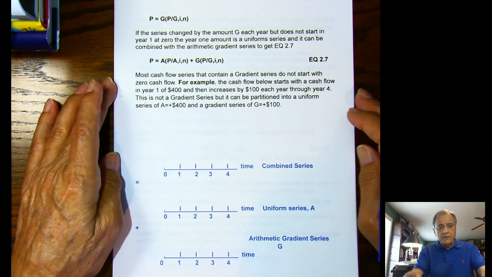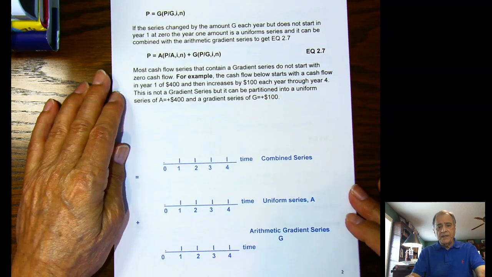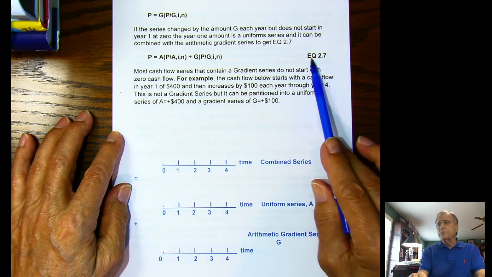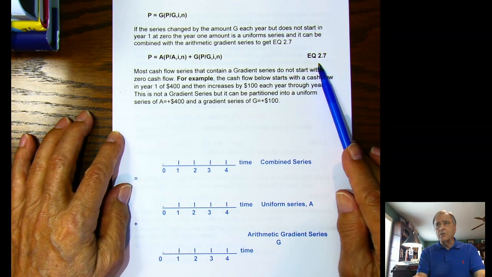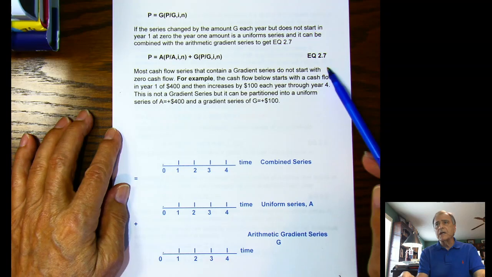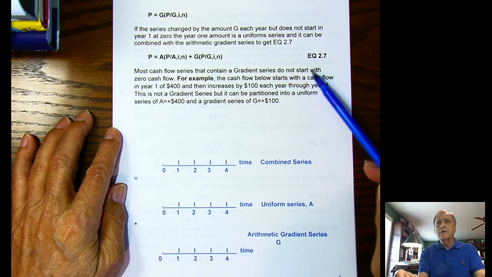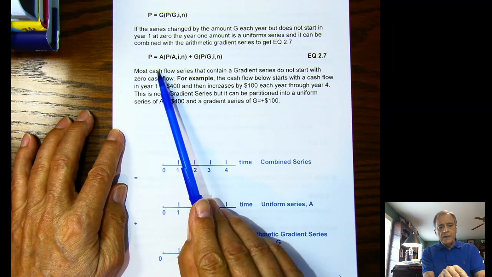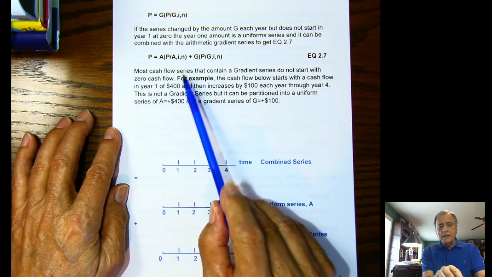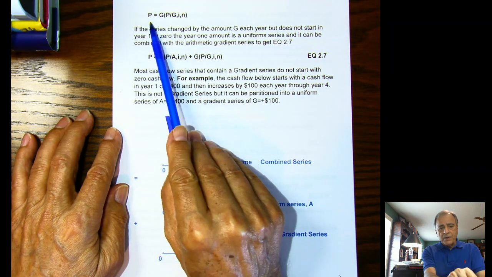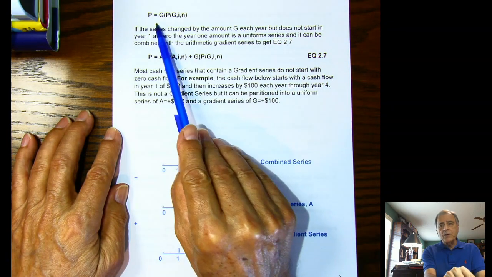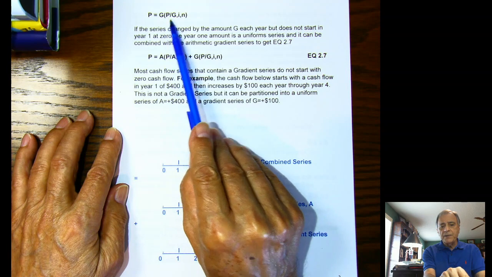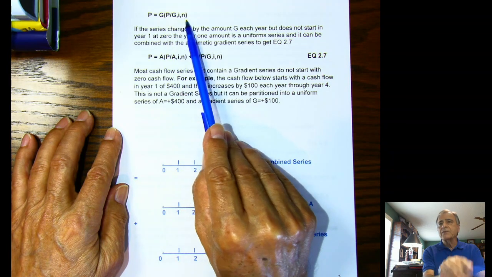Now, the example problem that I'm going to look at says, and this is the symbolic formula, by the way, and these notes will be posted online along with this video. The present worth is equal to, actually, the algebraic form of that formula is P equals G, find P given G at rate i for n periods.